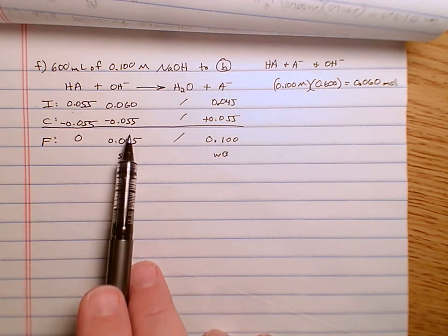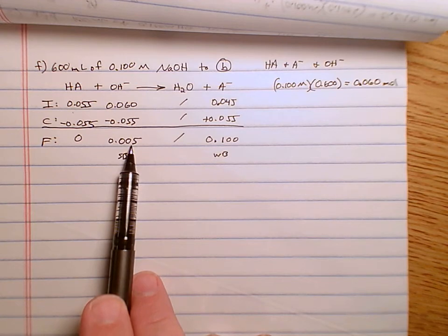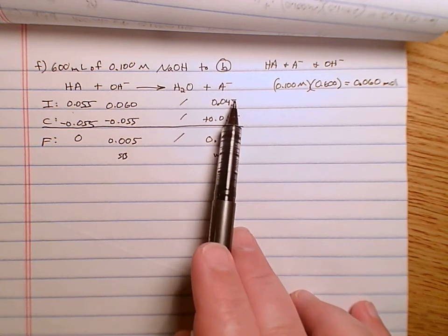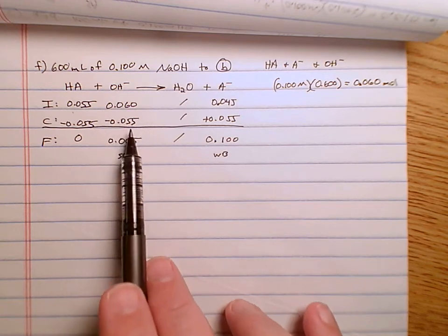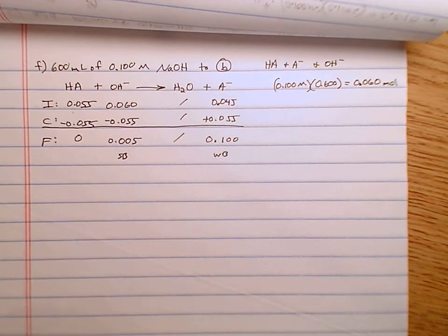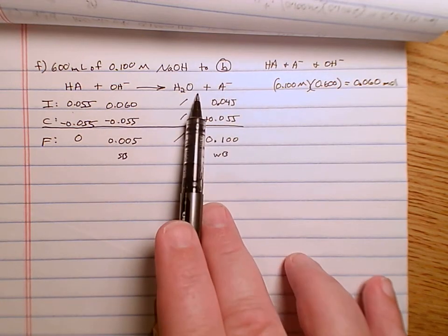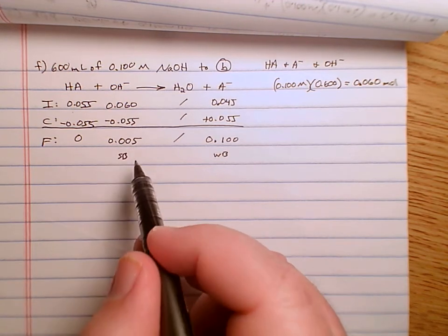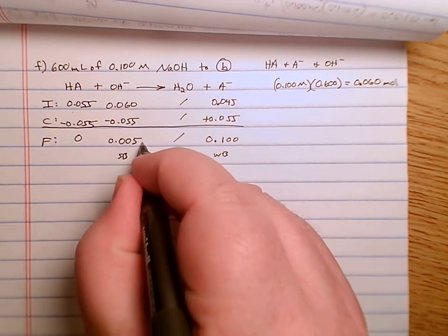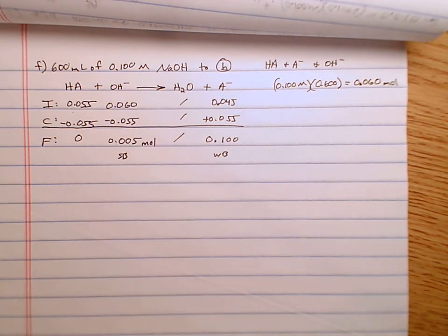In fact, having that extra OH minus in there means that this A minus is not going to want to react with water to form more OH minus. We already have a lot of OH minus in there. Le Chatelier tells us that A minus will not react that much with water. When you have strong base and a weak base, the pH comes from the strong base, which is nice. So we've got the strong base here, but note this is 0.005 moles of strong base. We need the concentration of strong base.